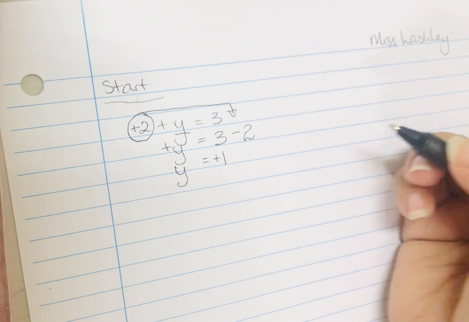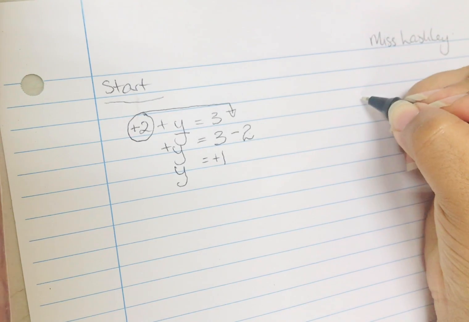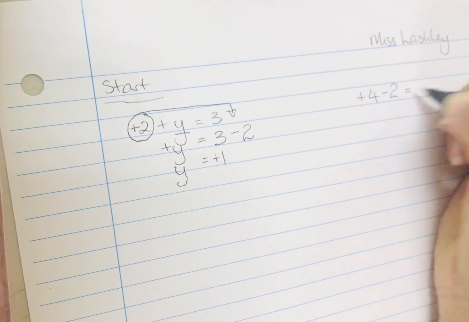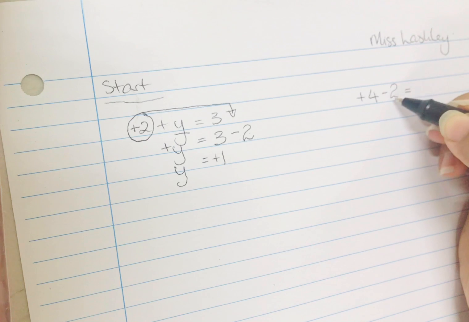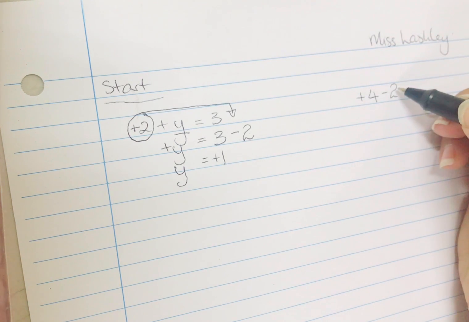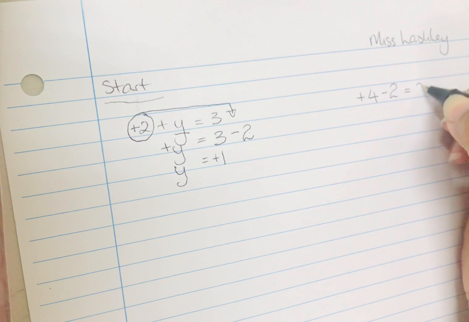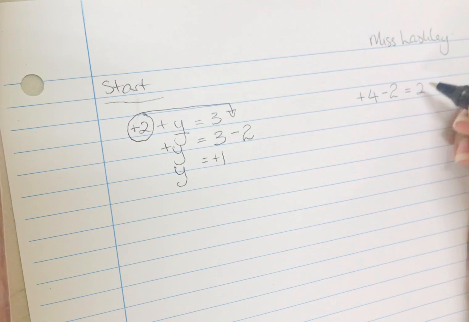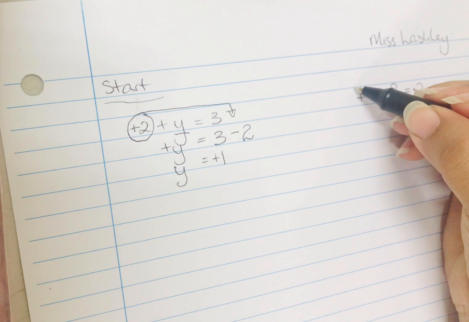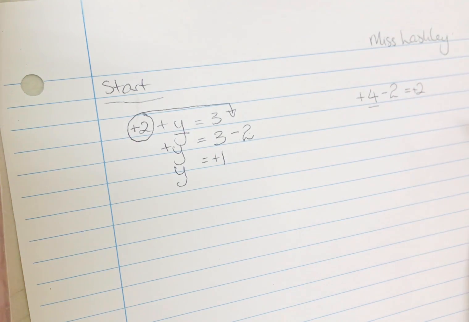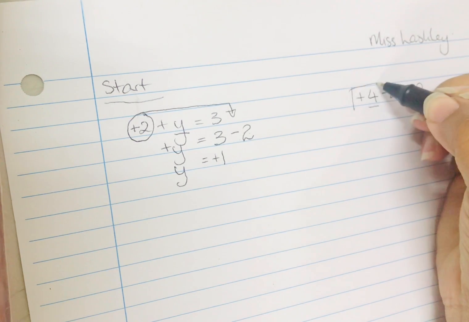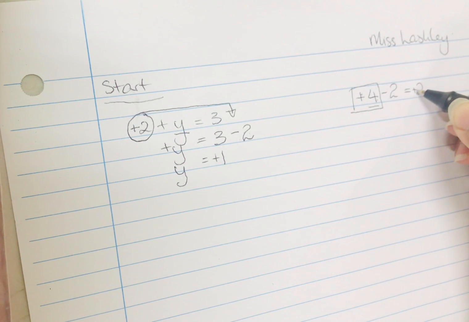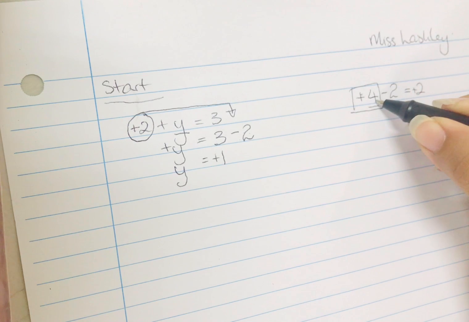Now let us say, for example, we had positive 4 minus 2. We are accustomed to having these sorts of subtractions, right? We know we will say 2 from 4 will give us 2, right? But now we have negative and positive numbers. The reason we got positive 2 here is because we're looking at the bigger number. The bigger number is 4. The bigger number is positive. The sign of the answer always takes the bigger number.